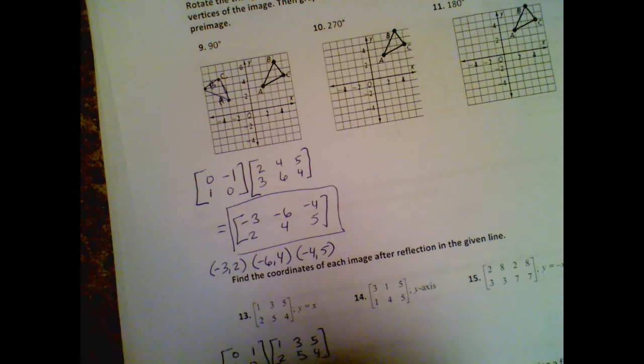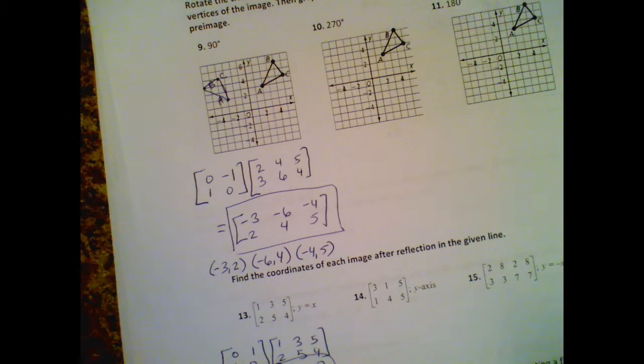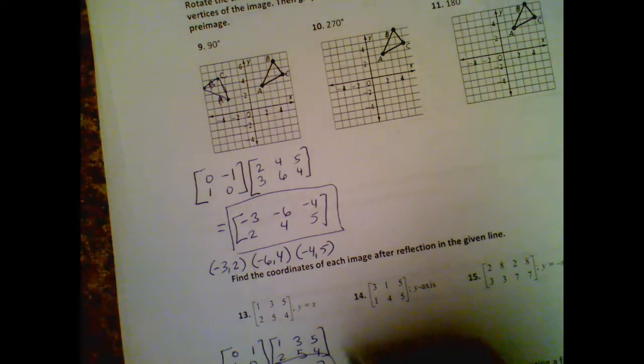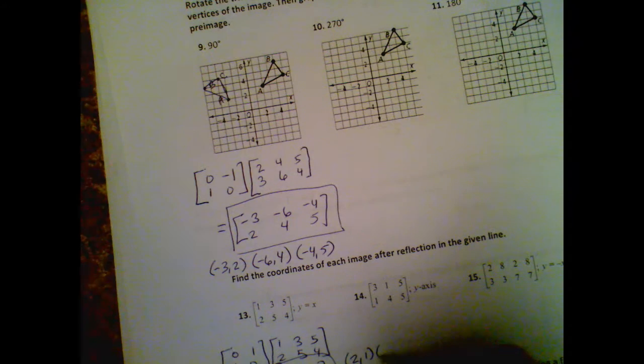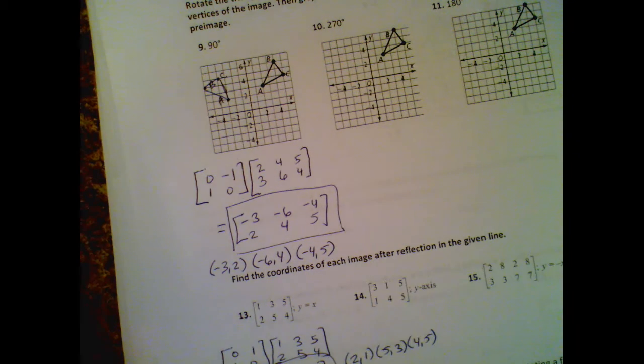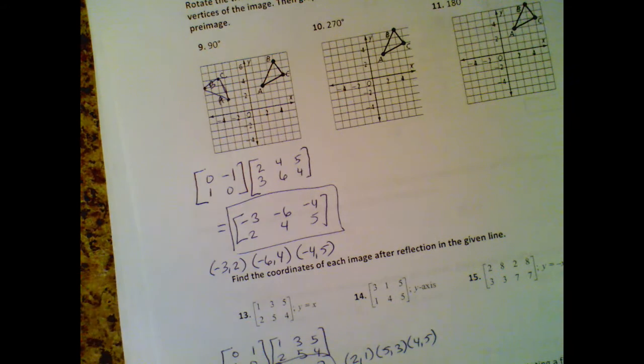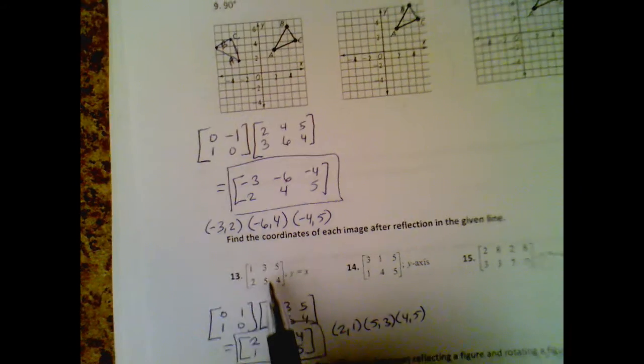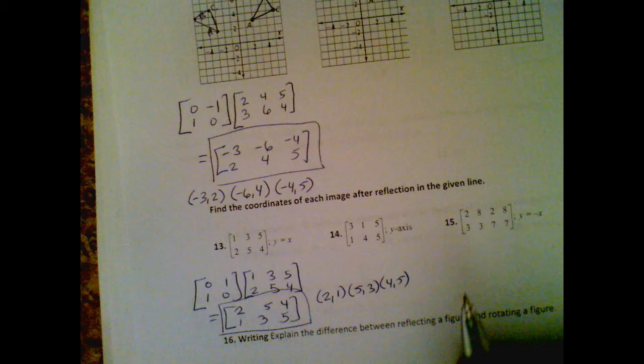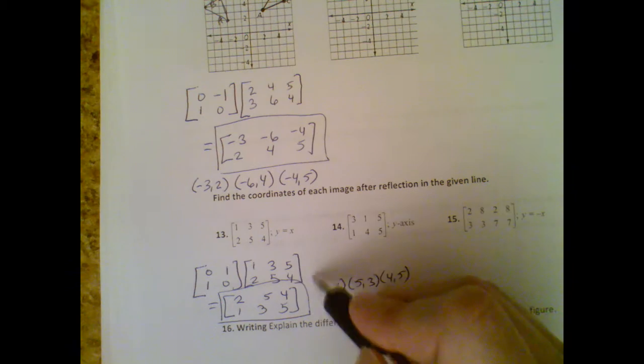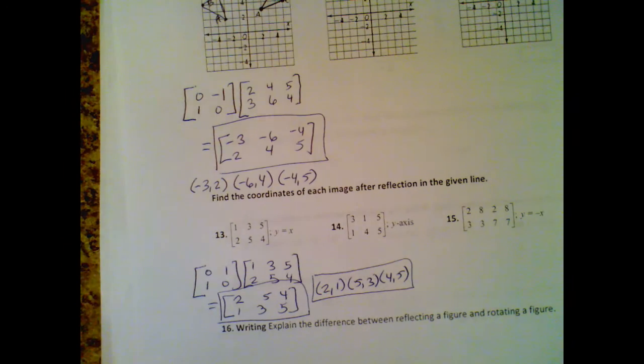So let me write it down. It says find the new coordinates. So it's going to be 2, 1, 5, 3, and 4, 5. Those would be our new coordinates. If we plotted the original ones and then reflected them across the line y equals x, this is going to be our new coordinates.